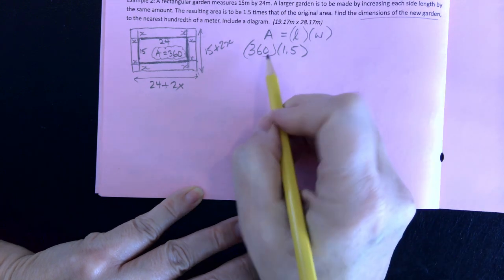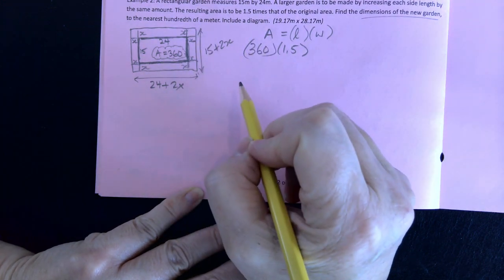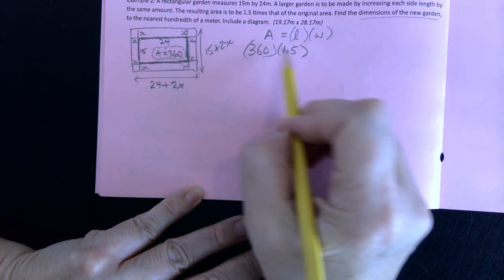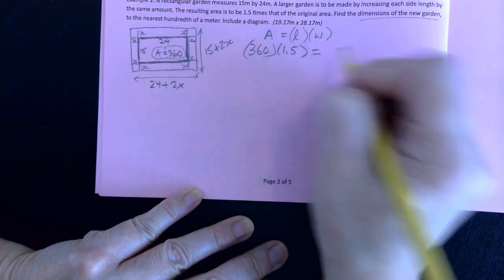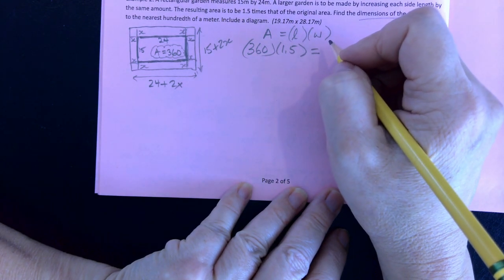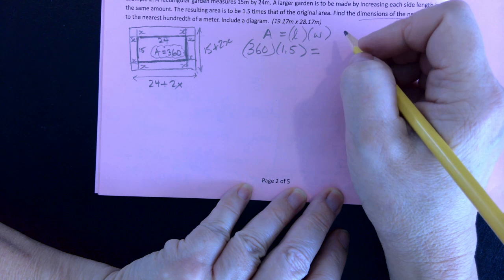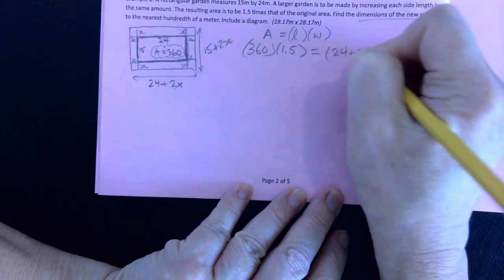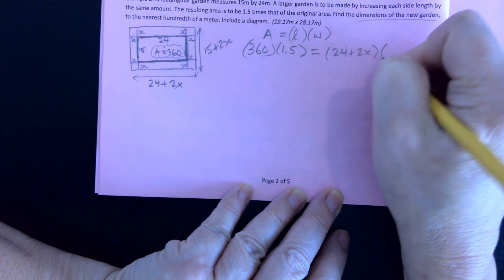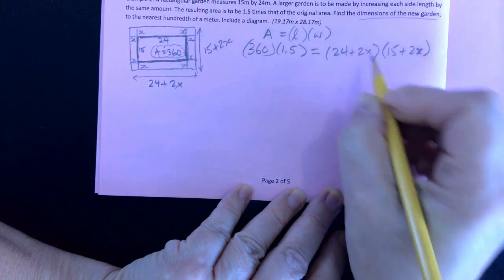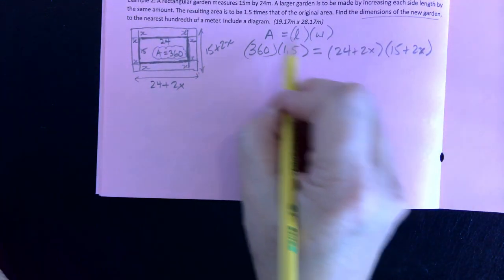It said in the question that once I expand the size of this garden, my area will be the original garden's area times 1.5. My length now is 24 plus 2x, and my width now is 15 plus 2x. That's the length and the width that creates this area.